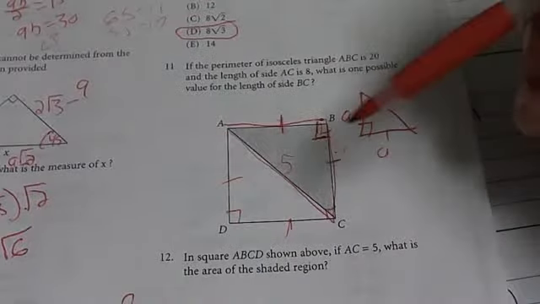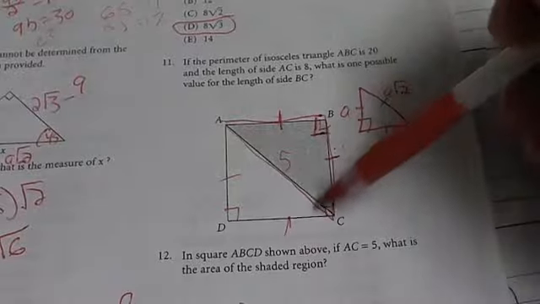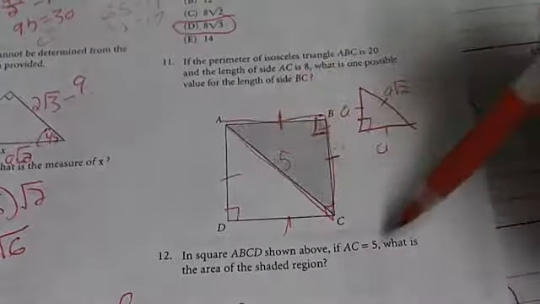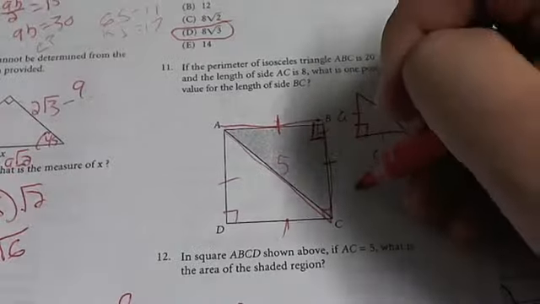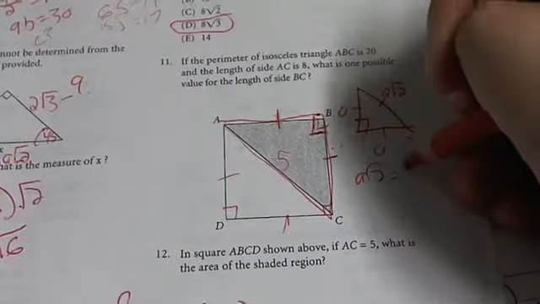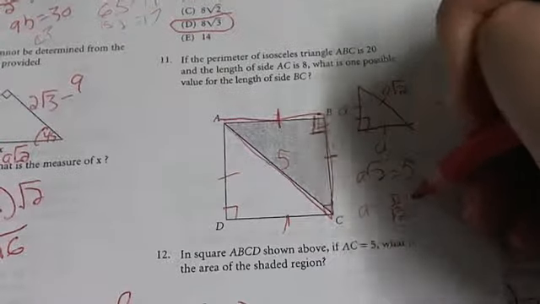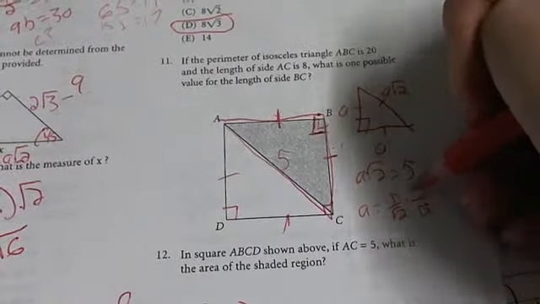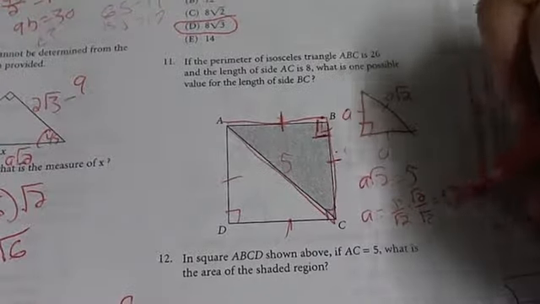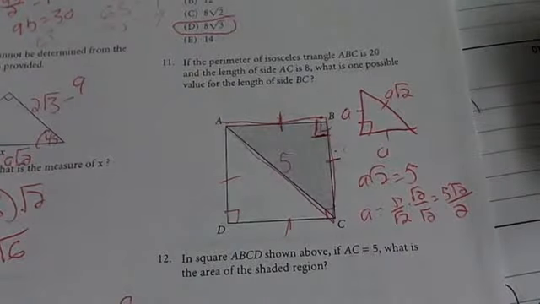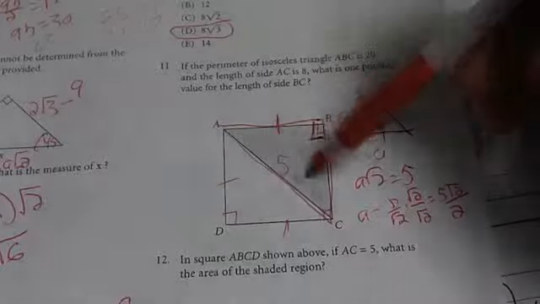Okay? AC is 5. What is the value? Alright, so we've got to solve for a. So a square root of 2 is equal to 5. a is equal to 5 over square root of 2. Again, we have to multiply by square root of 2 over square root of 2. So you're left with 5 square root of 2 over 2. Okay? Now what is the area of the shaded region?